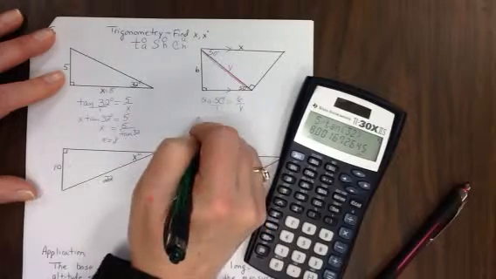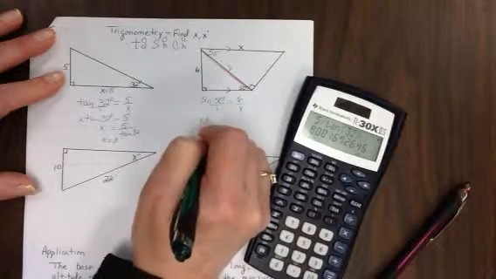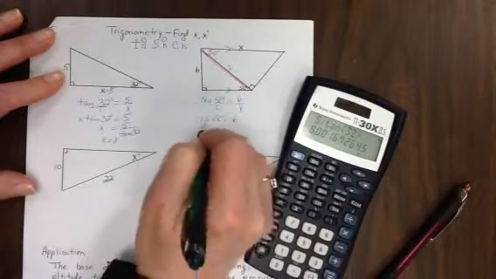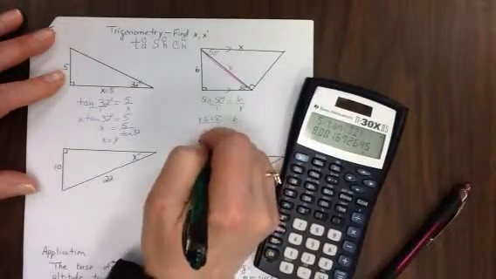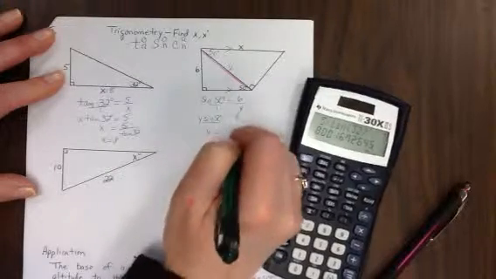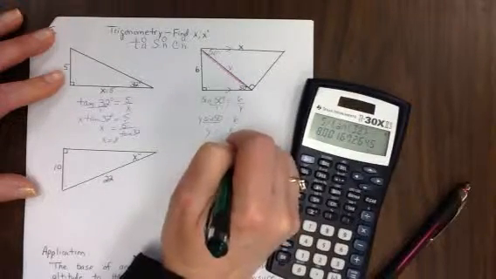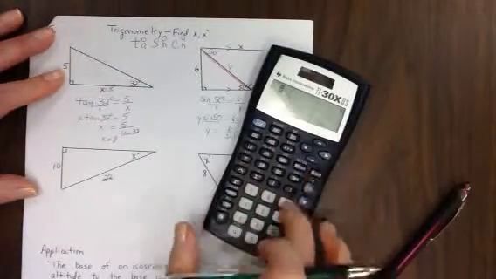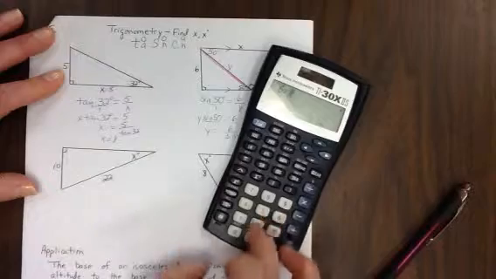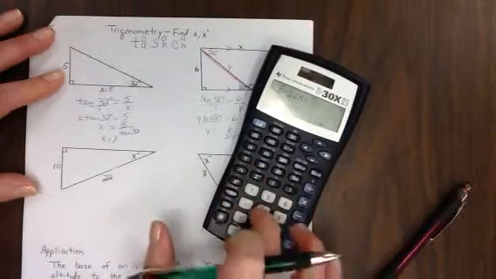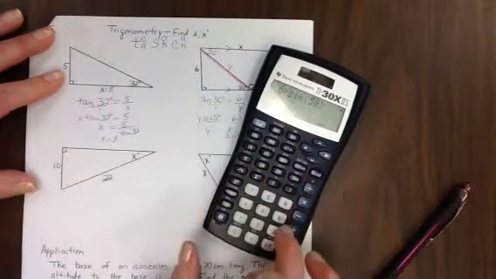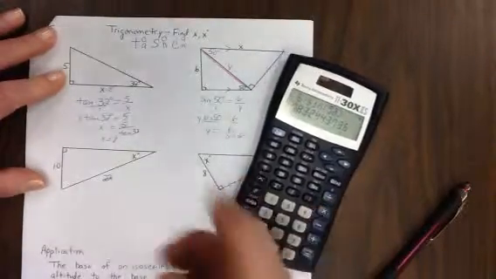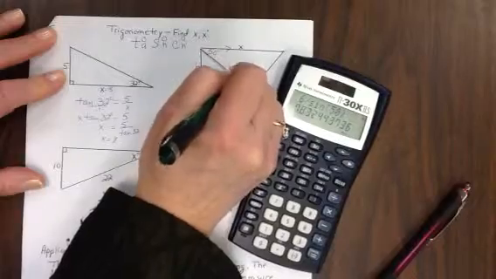Put that over 1. When we cross multiply, we have y times the sine of 50 is equal to 6 times 1, or 6. To solve for y, we're going to have to divide both sides by the sine of 50. So y is equal to 6 divided by the sine of 50. So into our calculator, 6 divided by sine 50. I'm going to end my parenthesis there. And we get 7.8. So this piece is 7.8.